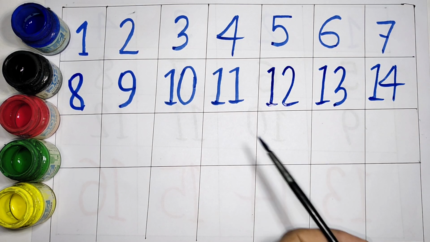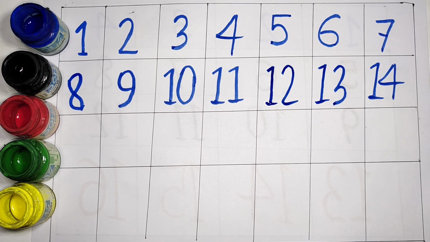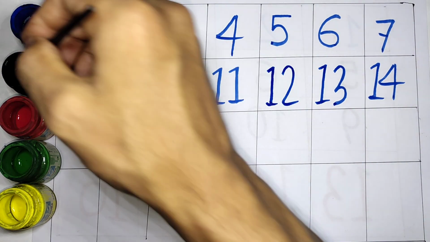Kids, now we use black color and draw 15. Kids, now we use the color of black.